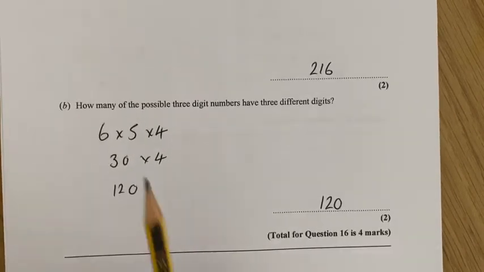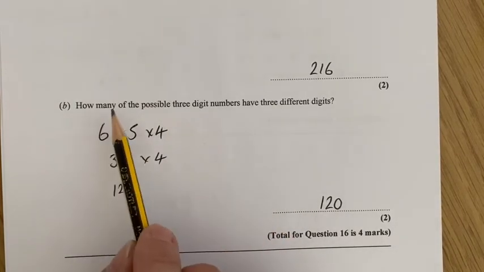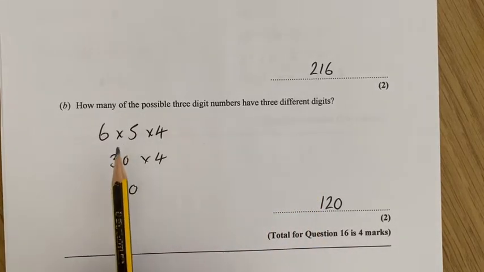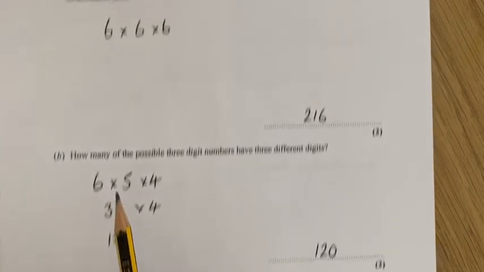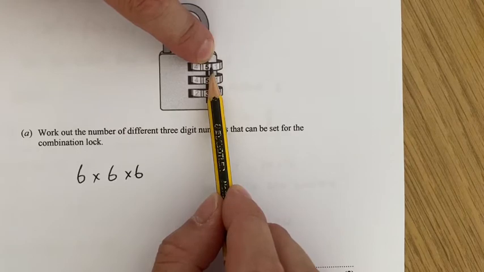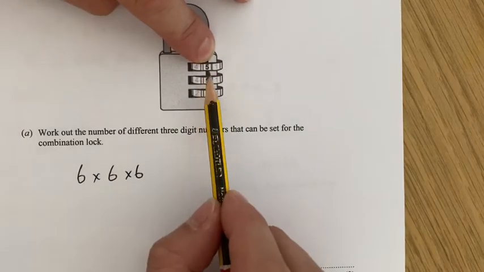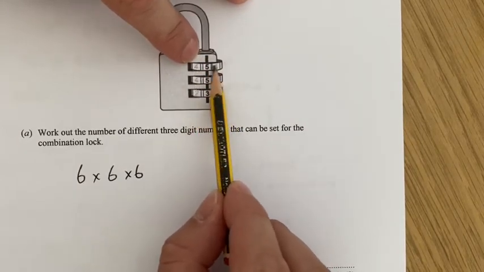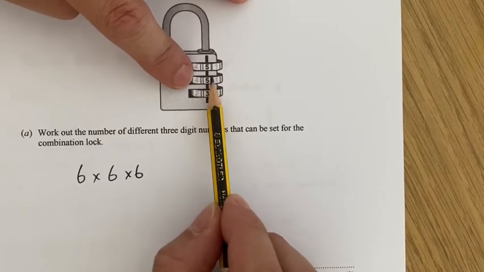Next part says, how many of the possible 3-digit numbers have 3 different digits? Well, this time it's 6 times 5 times 4, because, for example, if I got a 5 on the first one, then I wouldn't be allowed to get a 5 on the next one if the numbers were going to be different. So there's a possible 6 different numbers I can pick on the first one, but there's only 5 numbers I can pick on the second one.